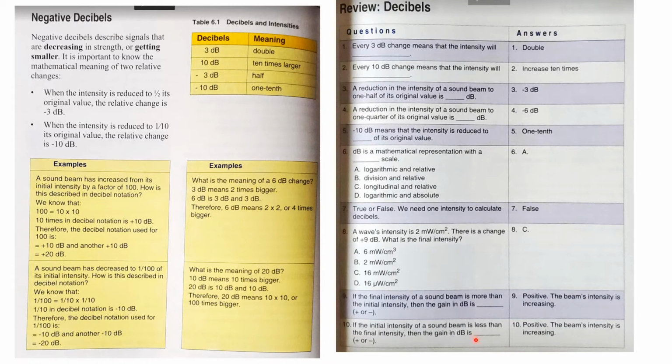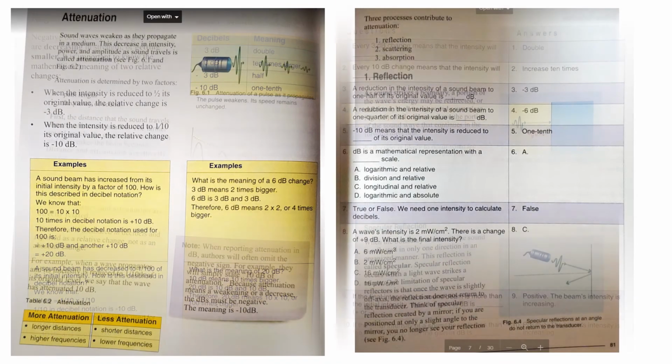If the initial intensity is less, it is increasing. This is just mixing up final and initial things. It's really the same question.